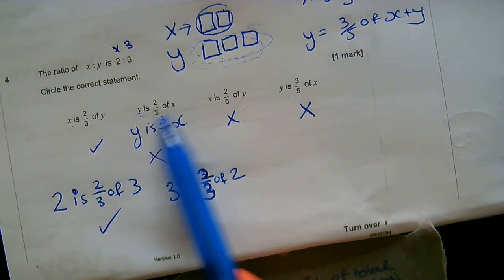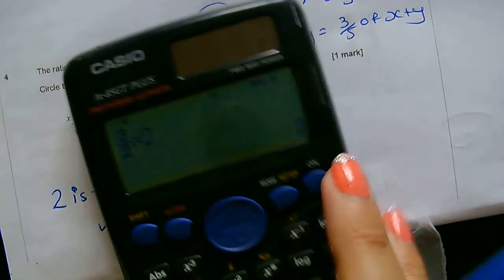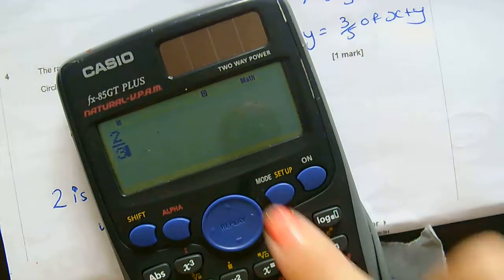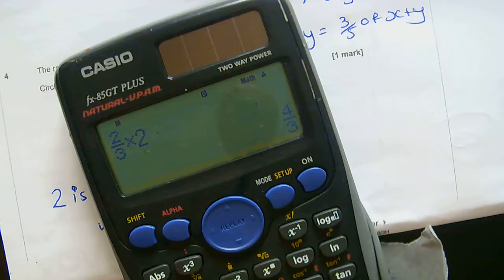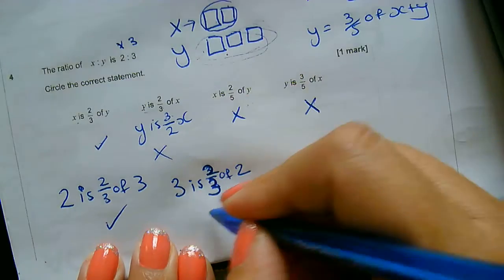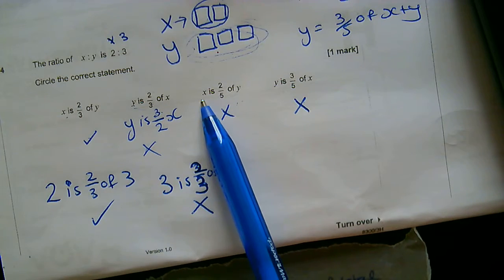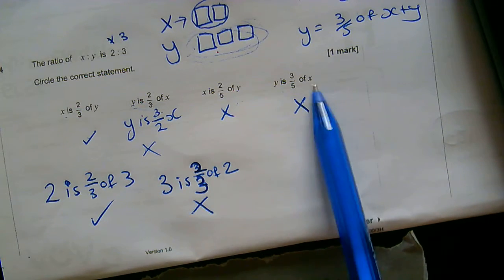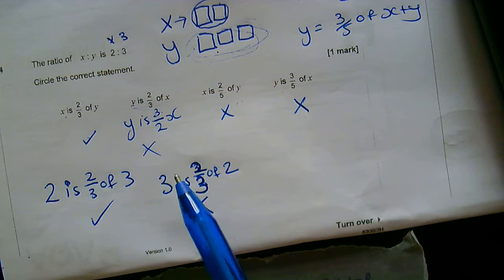So I sub into there the 3 and sub into there the 2. So 2/3 of 2 is going to give us a decimal. That's 4/3, which isn't 3. So that one's wrong. And so on and so forth. You could keep putting the x and y into there and prove that you end up with a sentence that isn't true.